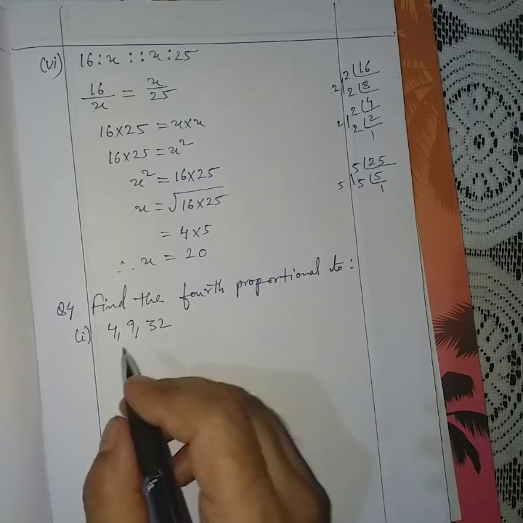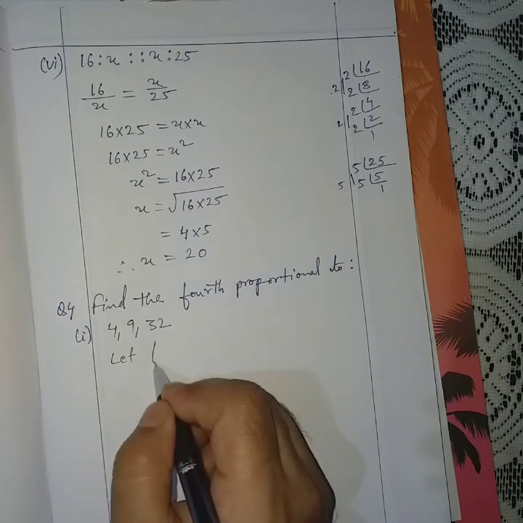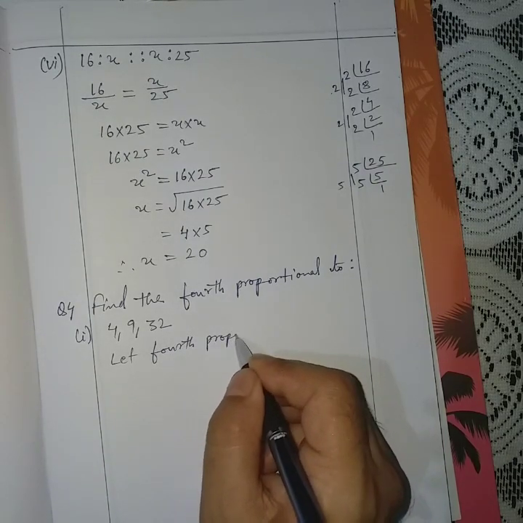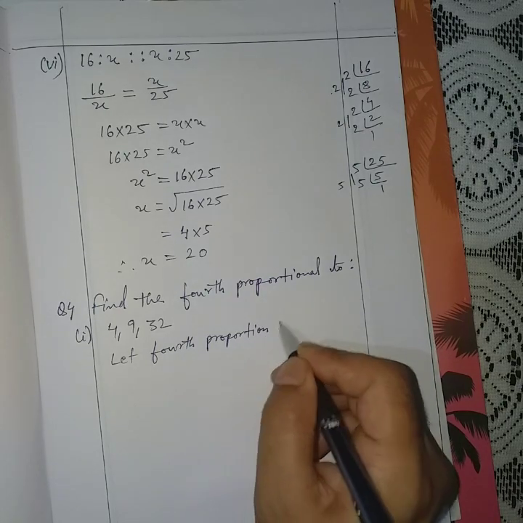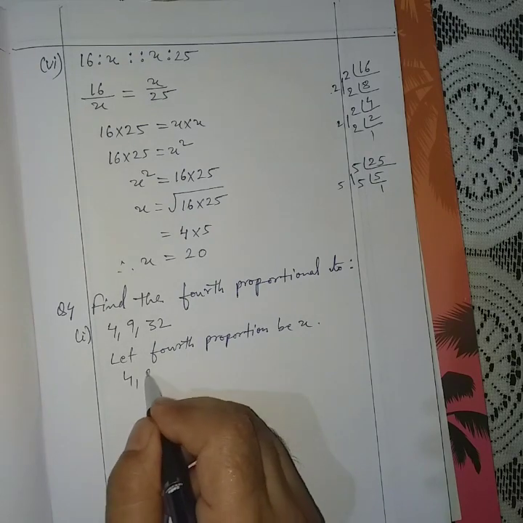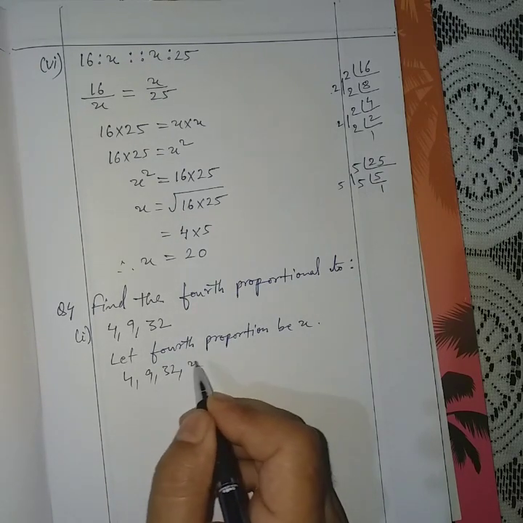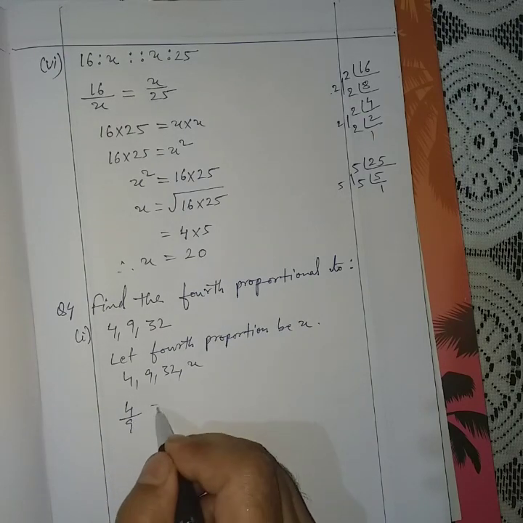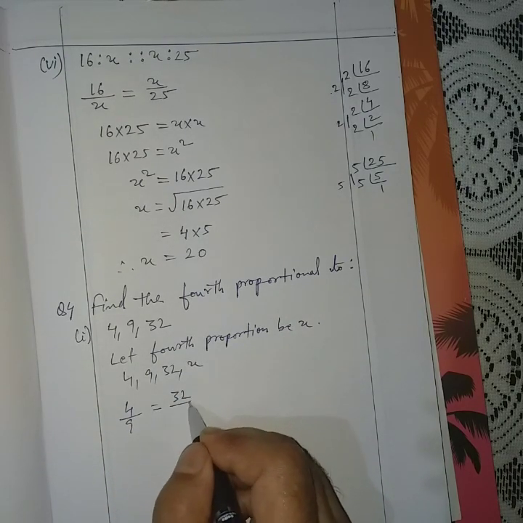Let the fourth proportional be x. So we can write 4, 9, 32, x, and if they are in proportion, then 4 by 9 is equal to 32 by x.